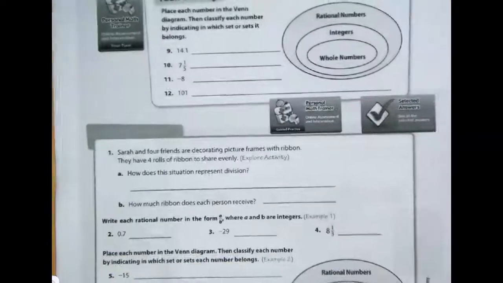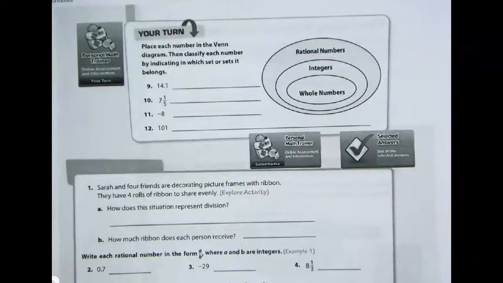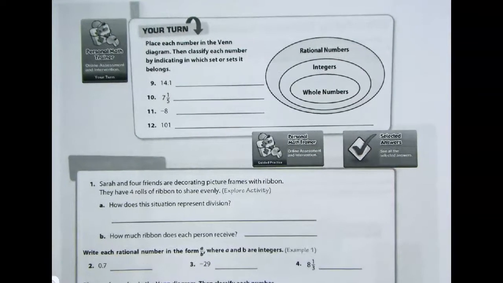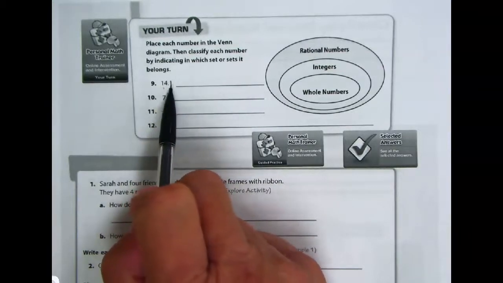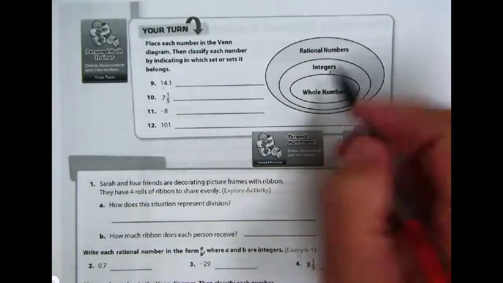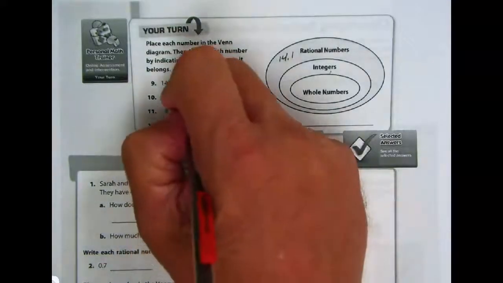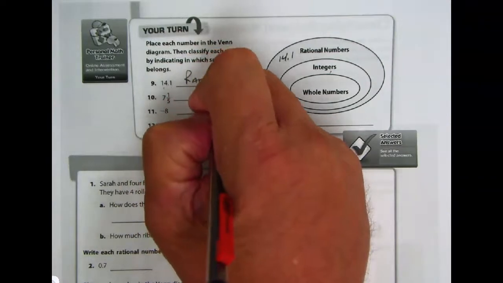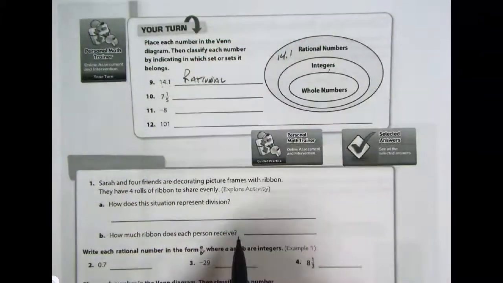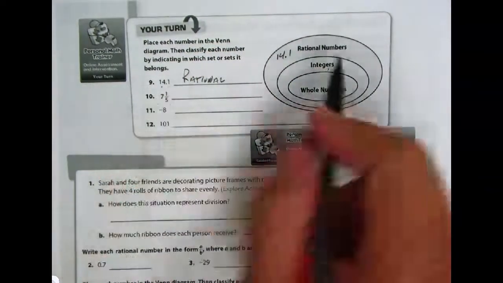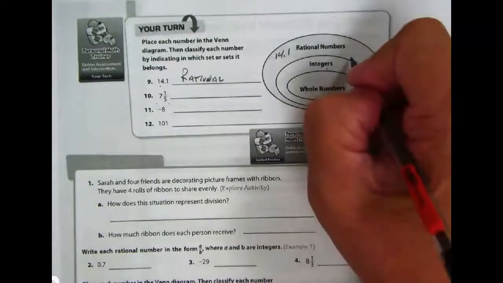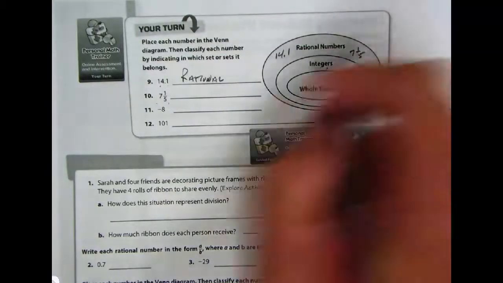Okay, let's do some examples. So it says place each number in the Venn diagram, then classify each number by indicating in which set or sets it belongs. So 14 1/10, again, is not a whole number. It's not an integer, but it is rational because you can write it as a fraction. So this would be rational. Okay, 7 1/5. Again, it's not a whole number and it's not an integer, but it is rational.